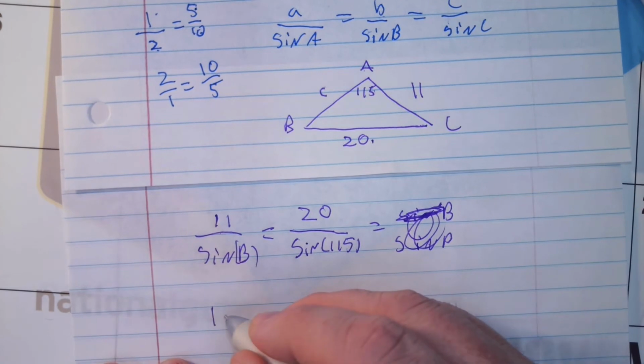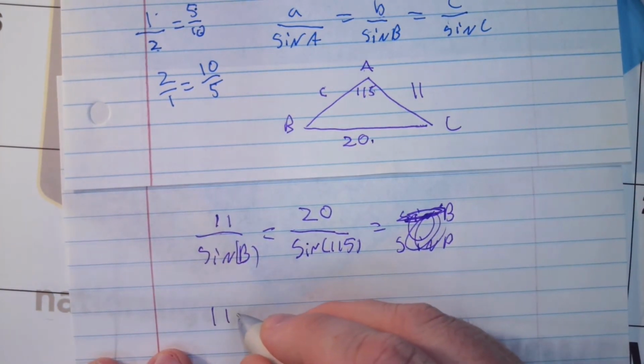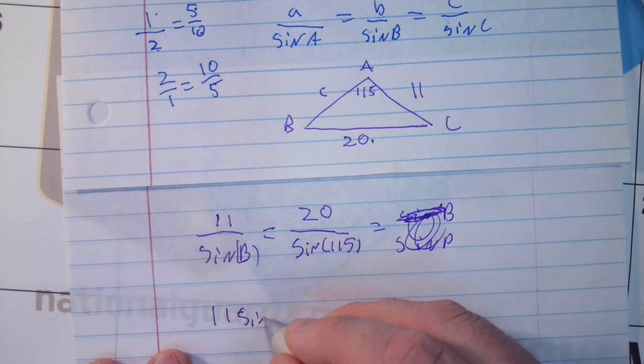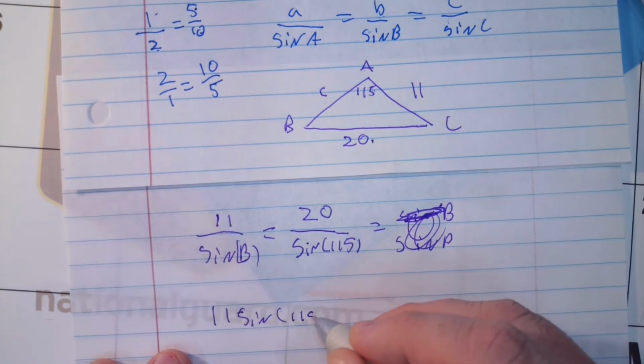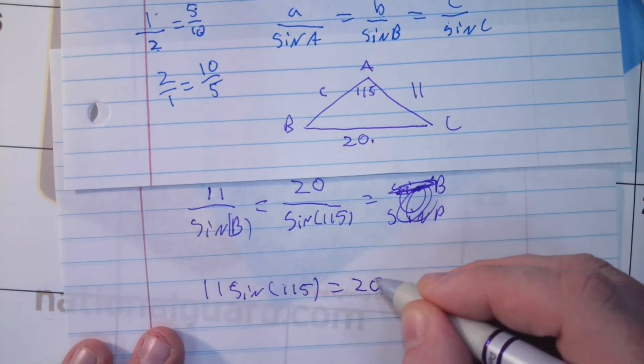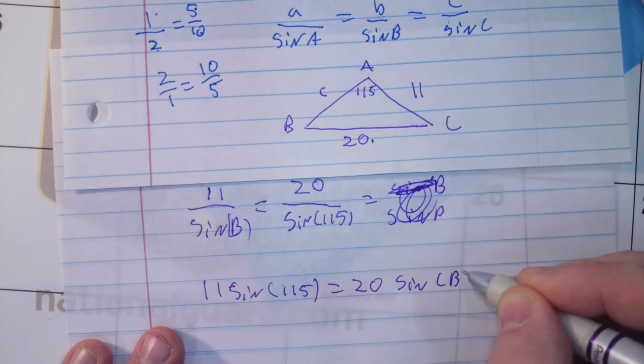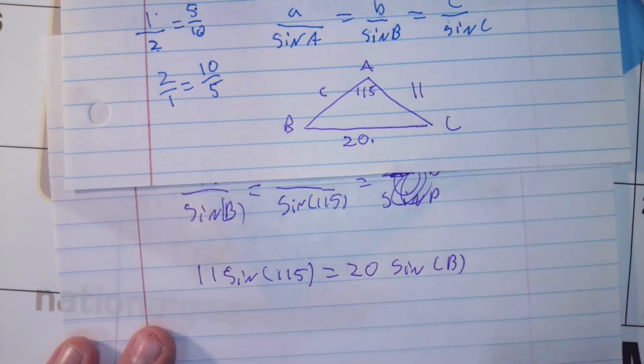So this would be 11 sine 115. And this is going to be 20 sine B. Okay, I'm going to divide both sides by 20.